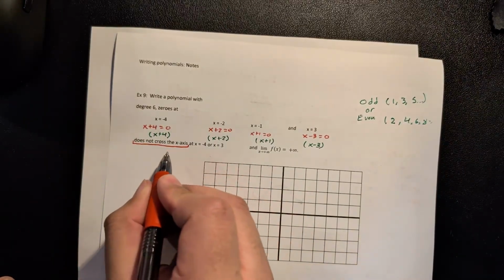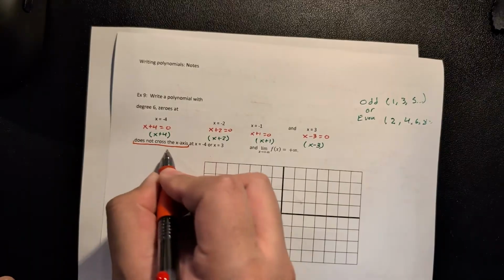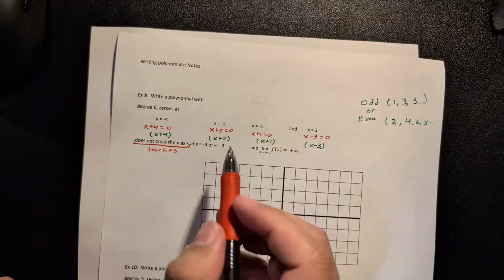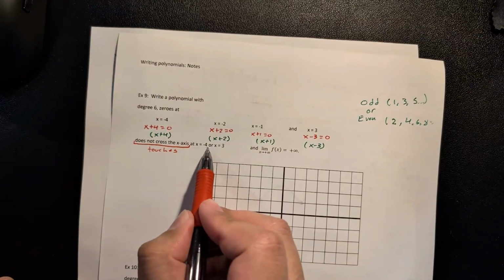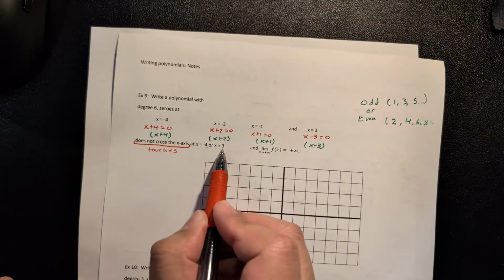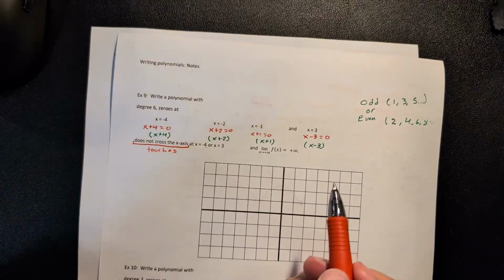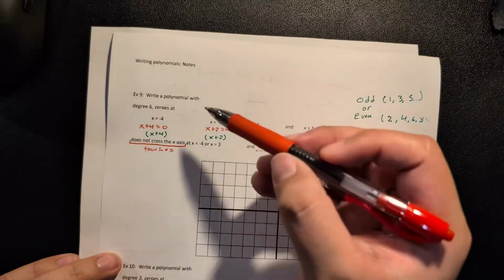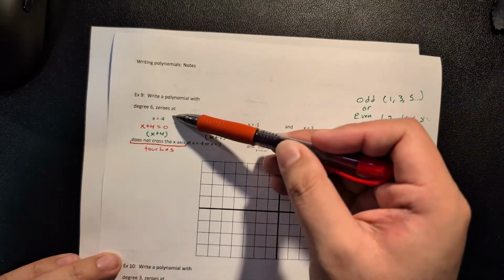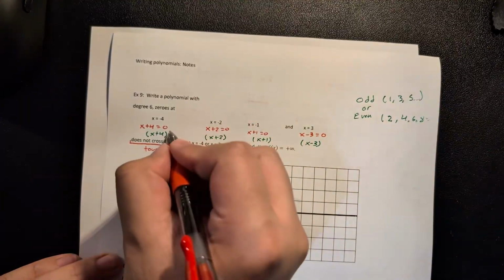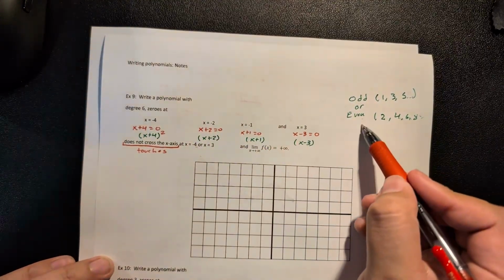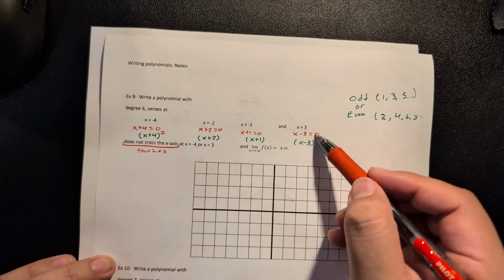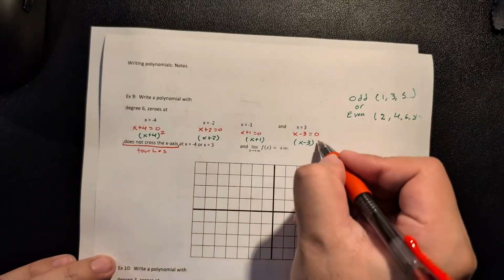So here, we could rewrite this as touches at x equals -4 and x equals 3. So it touches. If it touches at x equals -4, it means this is going to have a power of 2. It's going to have to be an even power. At x equals 3, it also means it's going to touch, so this is going to be a power of 2.